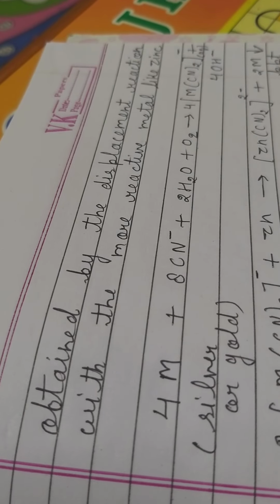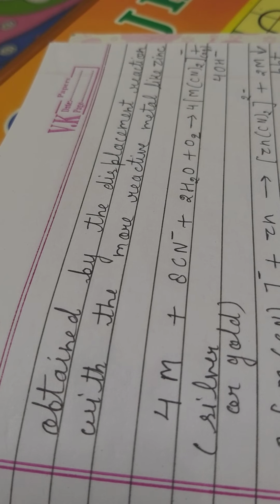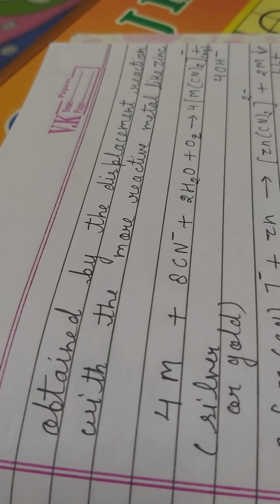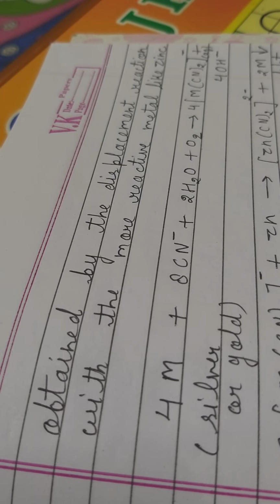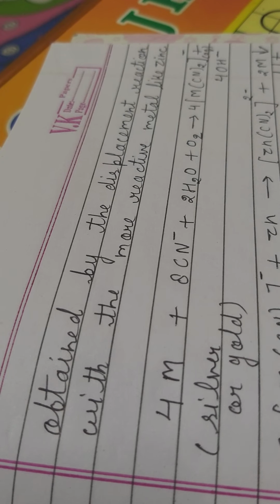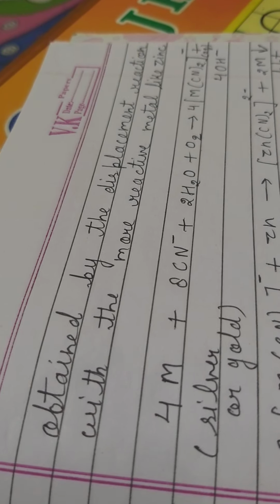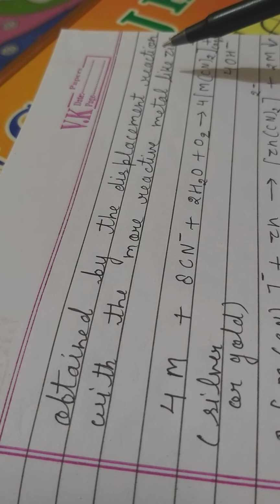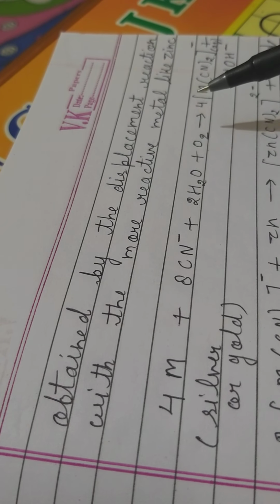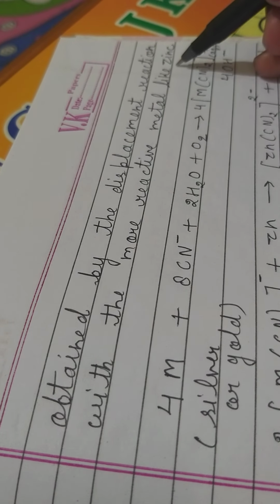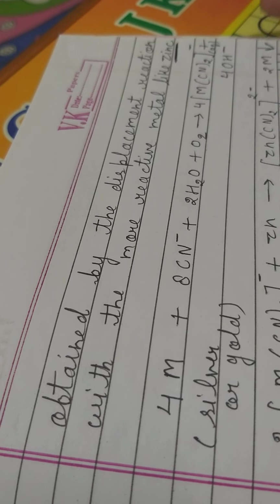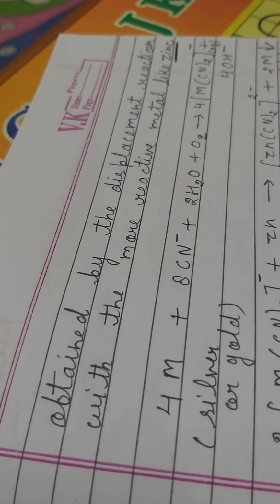Okay, so first of all you have to pick a noble metal like gold or silver. After that you have to put a chemical like a dilute solution of NaCN or KCN, and after that the displacement reaction is to be done with the help of a more reactive metal like zinc. Zinc will act as a reducing agent, you can say also, and that will help in the reduction also.